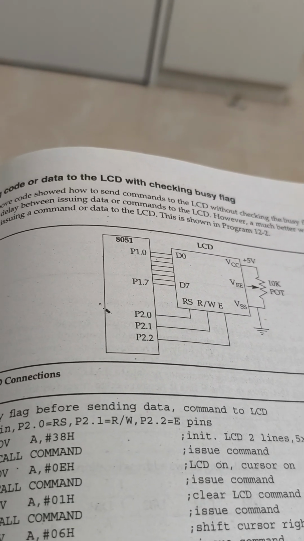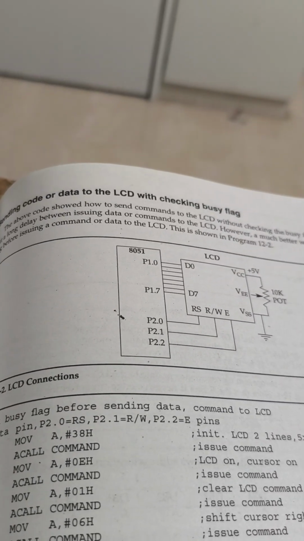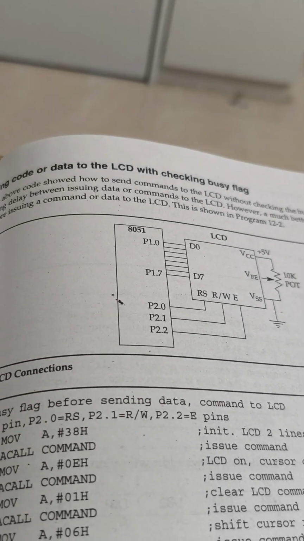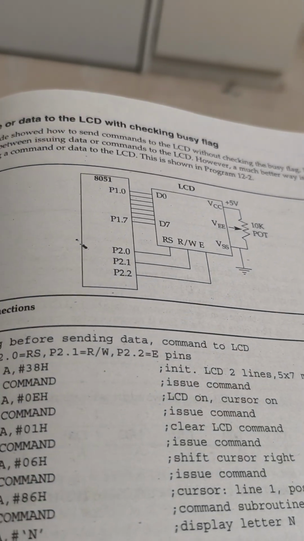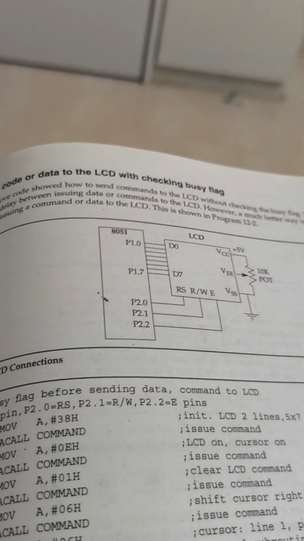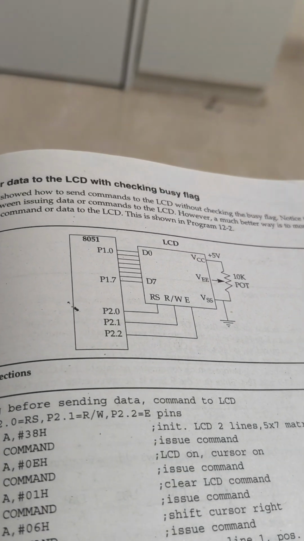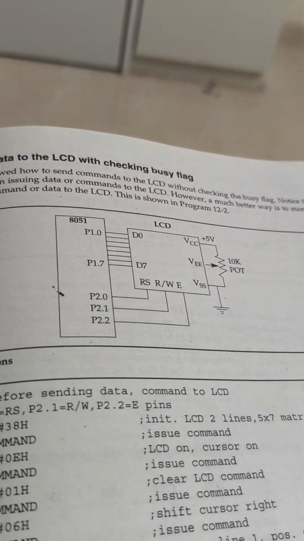Like 4 or 5 concepts are there. Definitely two questions will be asked related to interfacing of the 8051 microcontroller. They will ask like this: explain with neat diagram the interfacing of LCD with the 8051 microcontroller.